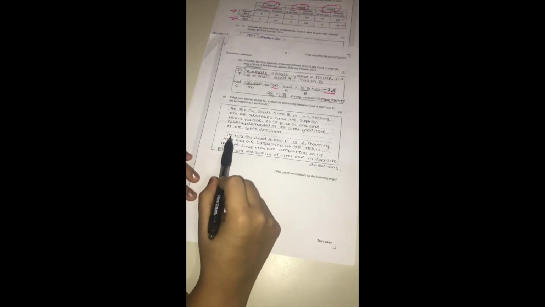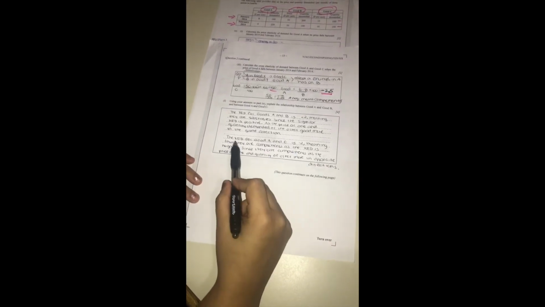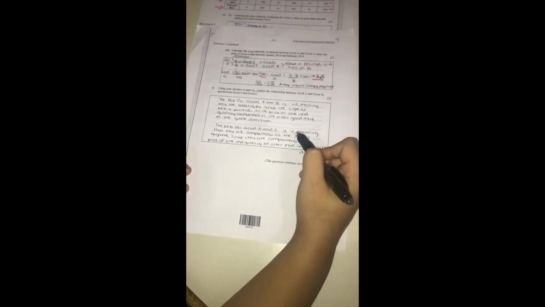Then for good A and good C, we found that our XED is equal to negative 2, meaning that because it is negative, both goods are complements to one another. Since they are complements, this means that the price of one and the quantity of the other move in opposite directions.